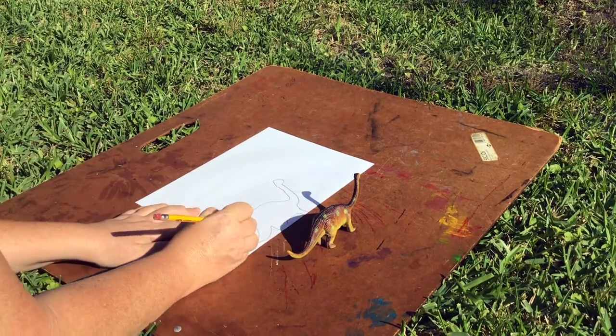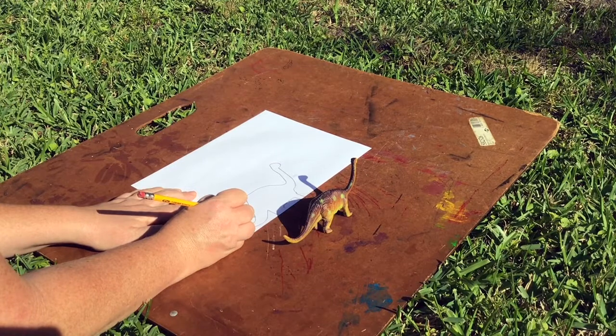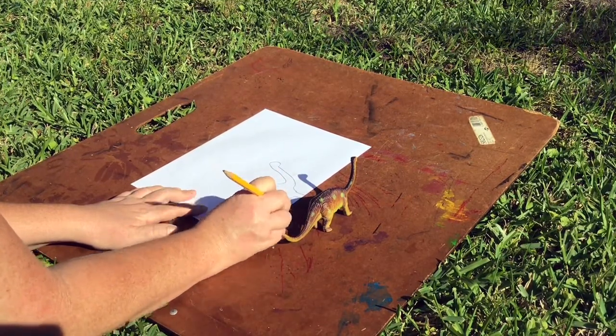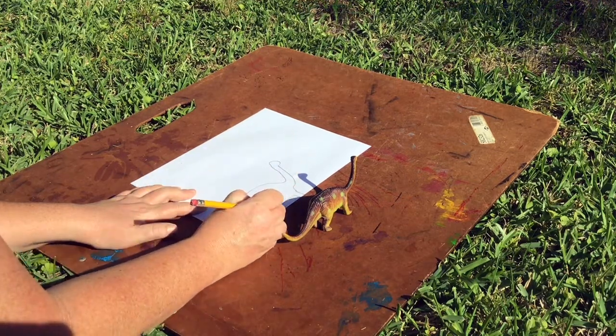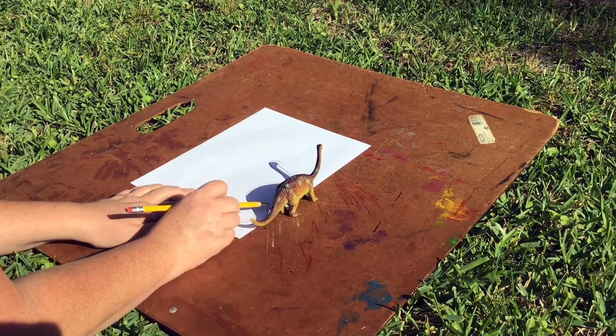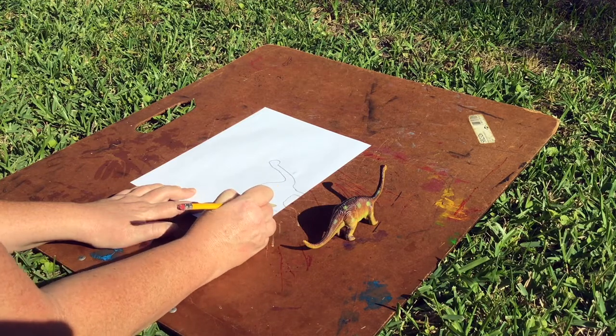Okay? And if you have, so let's see, we talked about what? We talked about sea animals, farm animals, dinosaurs, which are prehistoric animals. Look, I'm going to put it back. Now that's two of his feet together. So I'm just going to go ahead and draw two legs here.